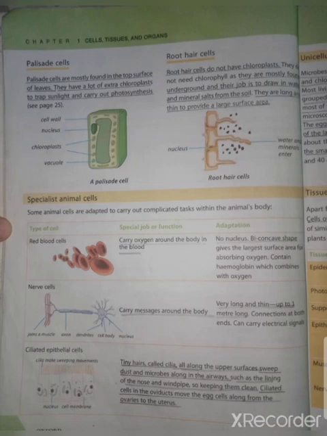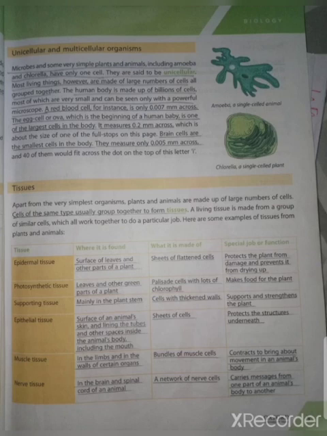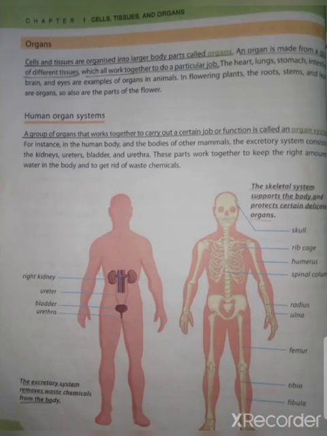Again on page number 4, statements are underlined, so you have to underline all these statements in your book as well. Page number 5, here the first paragraph, that's unicellular and multicellular organisms, very important, so read the whole paragraph carefully. And the other table of tissues is also important, so learn this table as well. Then there is another portion, page number 6, organ, so highlight all these definitions in your book.